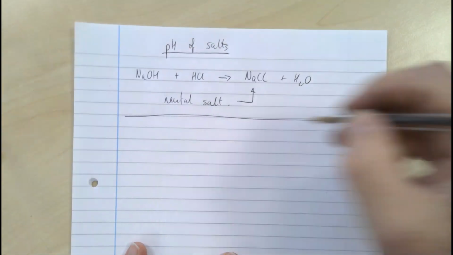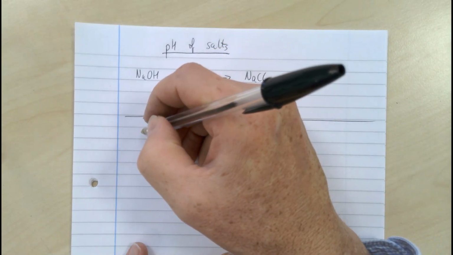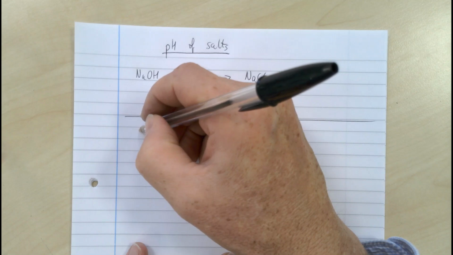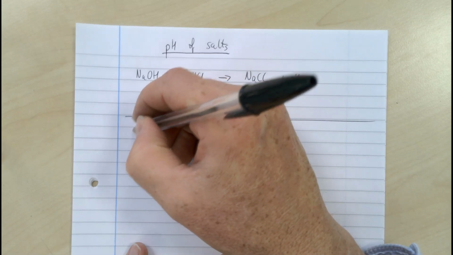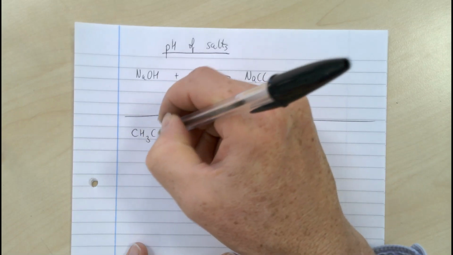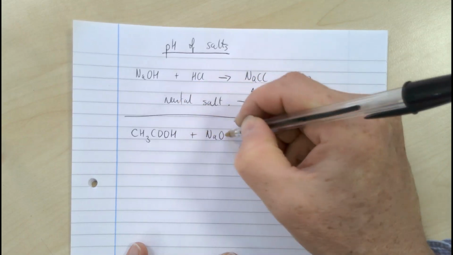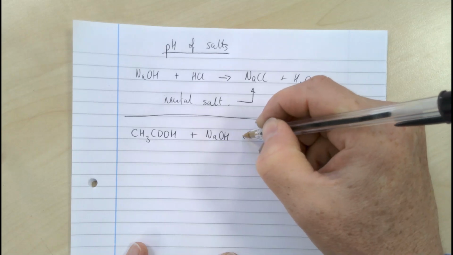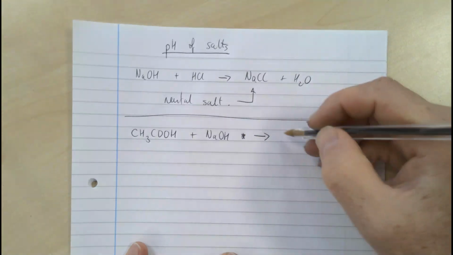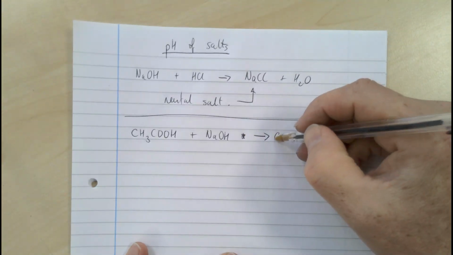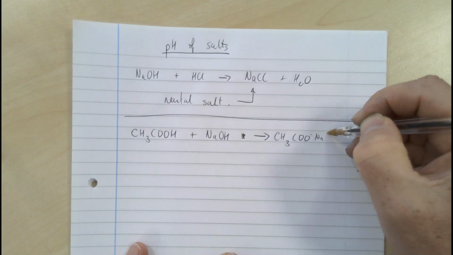But if you take a weak acid, I'll use a specific example, ethanoic acid as an example. If I take a weak acid, ethanoic acid, and react it with sodium hydroxide, the salt I get there, and it's not an equilibrium reaction, it's a one-way reaction, we'd get CH3COO.